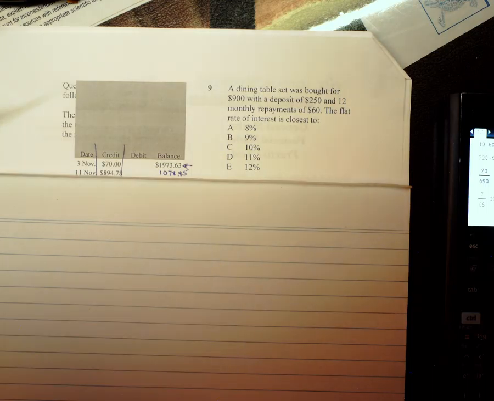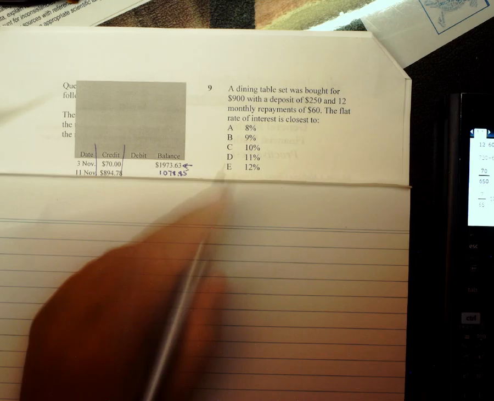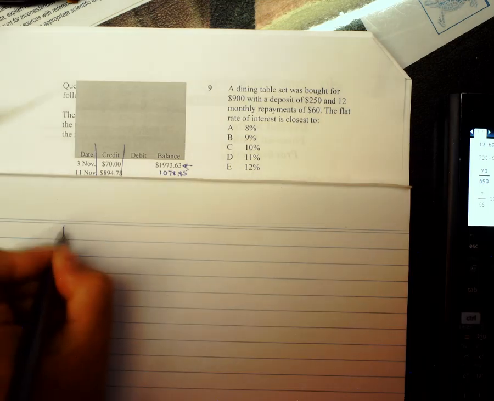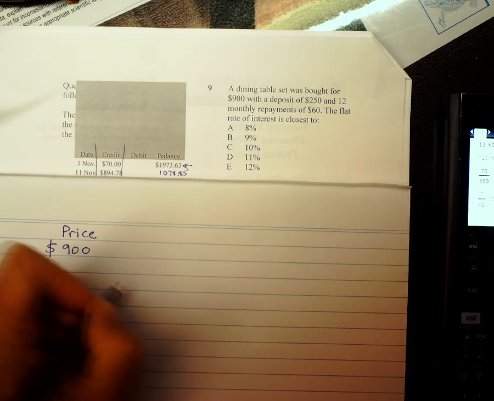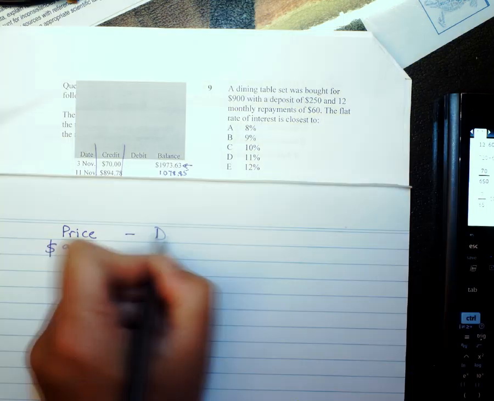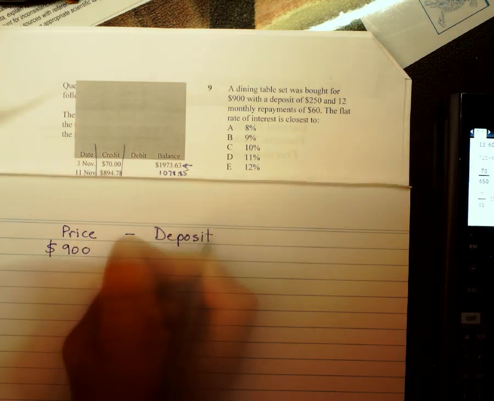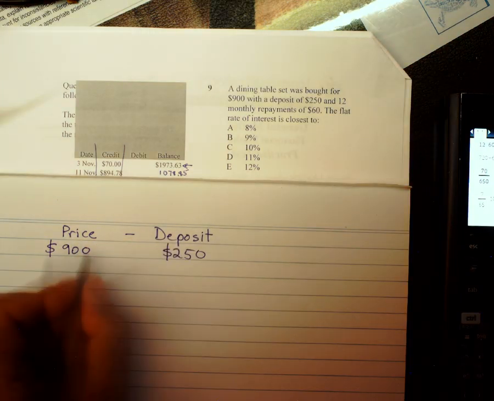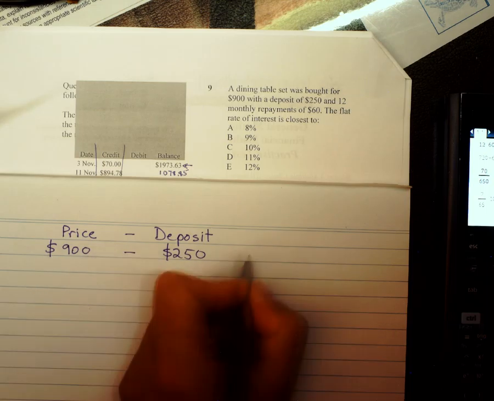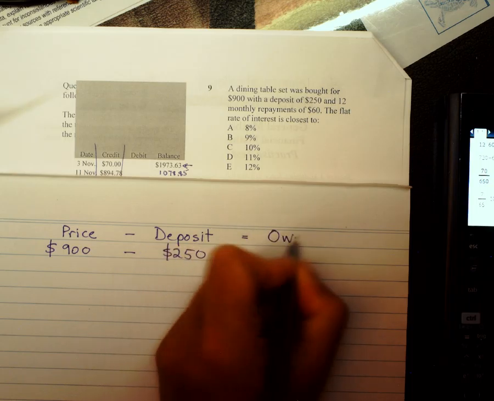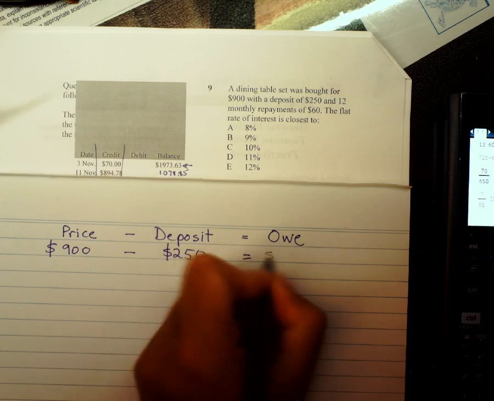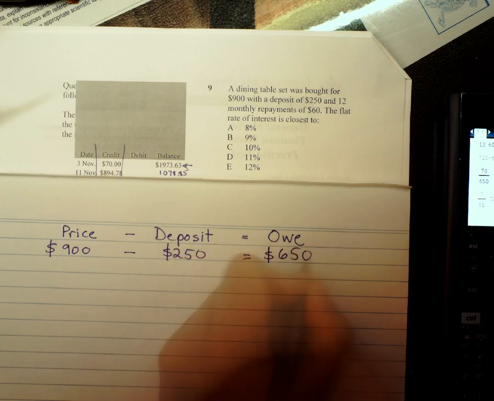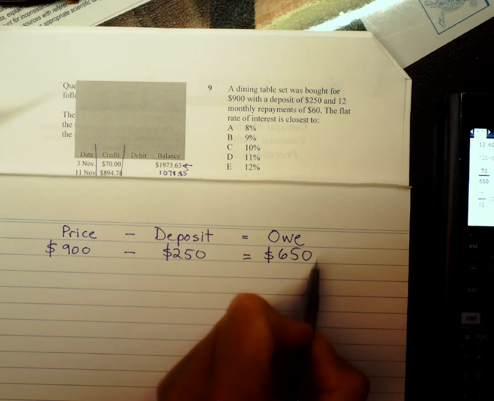Okay, question 9. So we're going to buy a dining table and its purchase price was $900. You paid a deposit of $250. So that was the price that it was in the shop. We had to pay that much deposit. So this gives me how much I owe. The price less the deposit gives me how much I owe, and that is $650. That's how much money I owe.